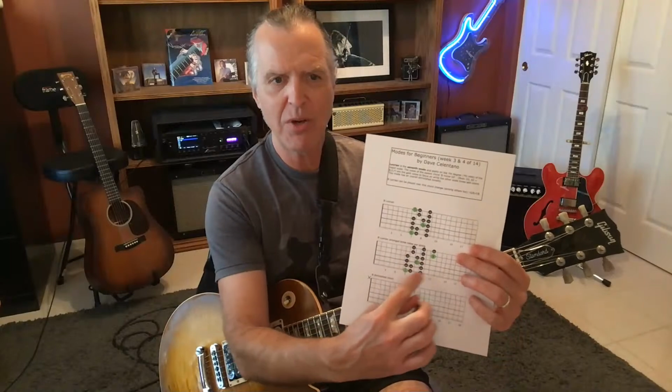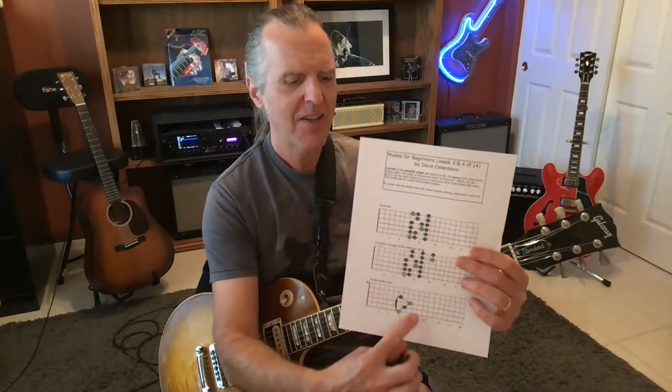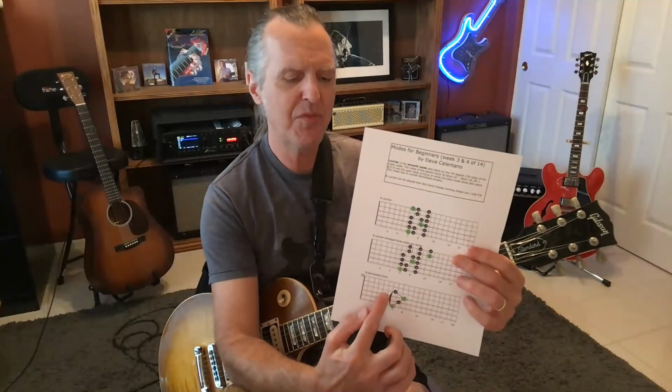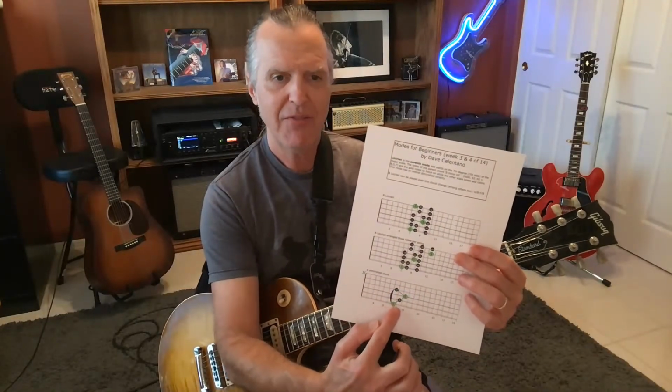Now, let's check out down at the bottom. We're going to come back to the 3 note per string version in a sec. And then this is what your B diminished would look like if you wanted to play it on the bass strings of your guitar.